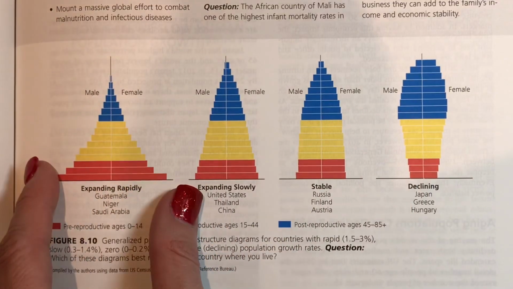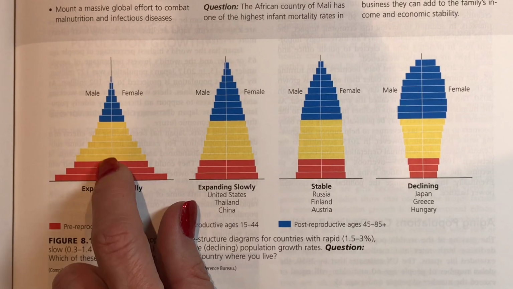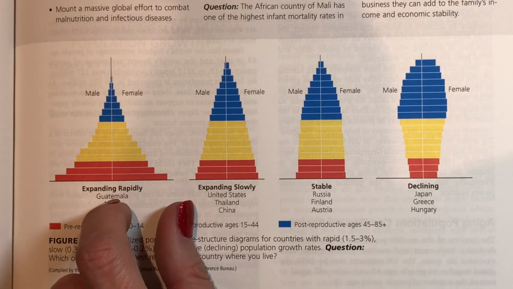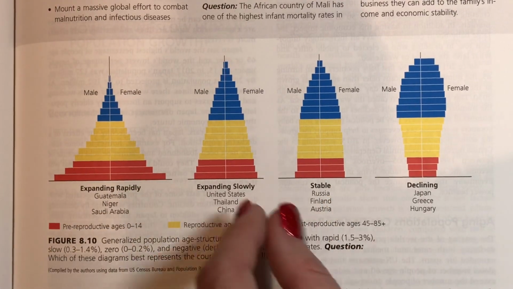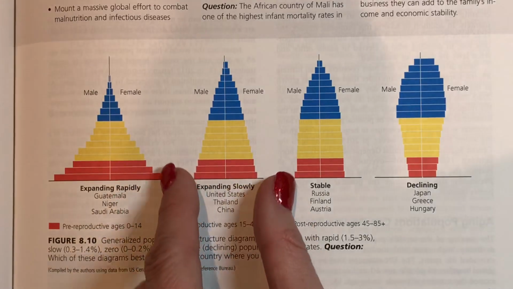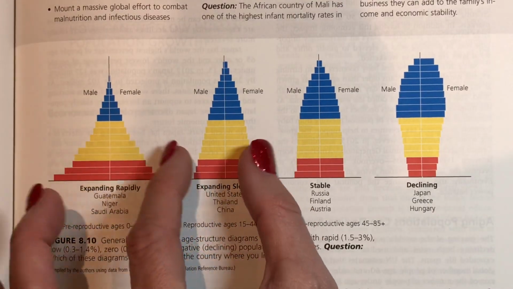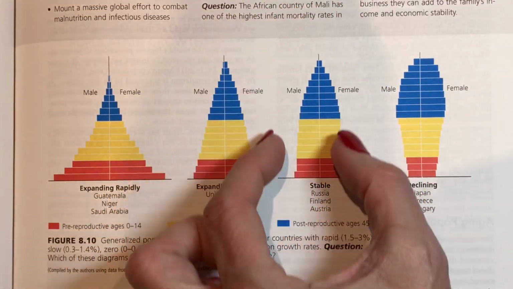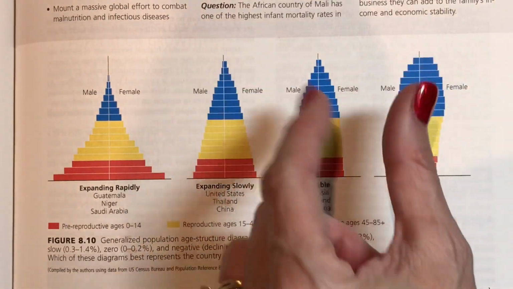Here you have a classic pyramid with a fat bottom. That means that everybody is either in the reproductive stage or getting ready to be there. So this is a country that within the next couple of years is going to expand rapidly. You can see some examples here. Expanding slowly is when your pyramid starts to become a column. Stable is where it's virtually a column all the way up and down. You have the same number of people coming in as you do permanently leaving.